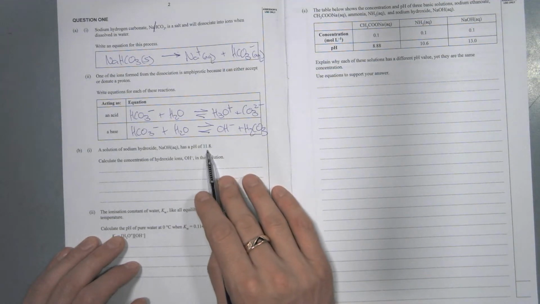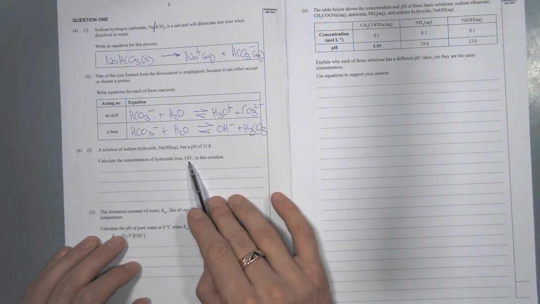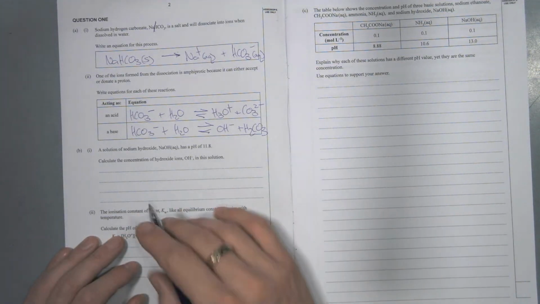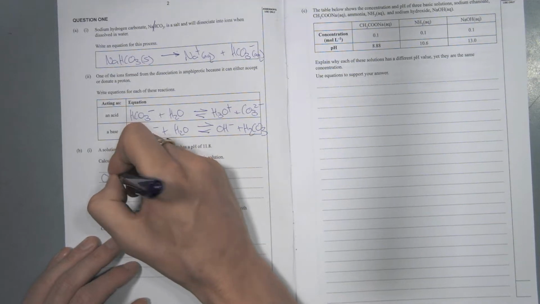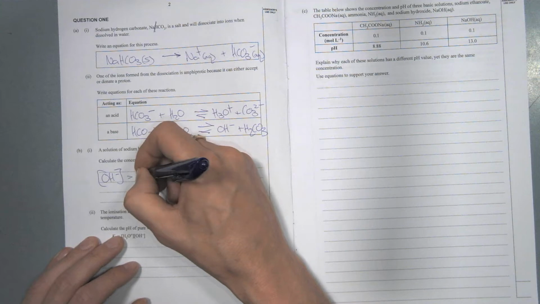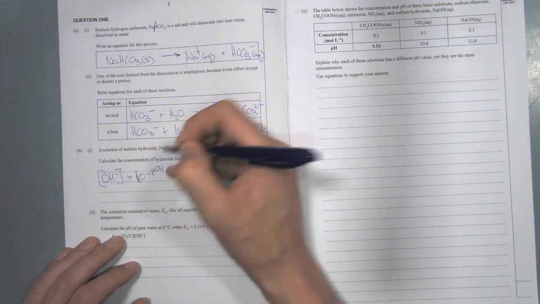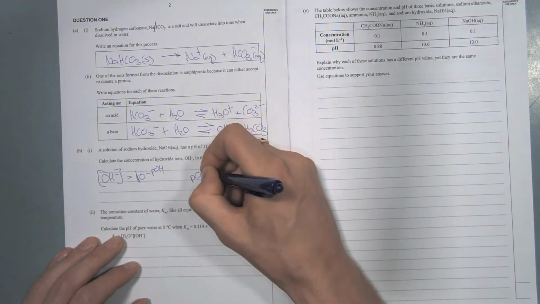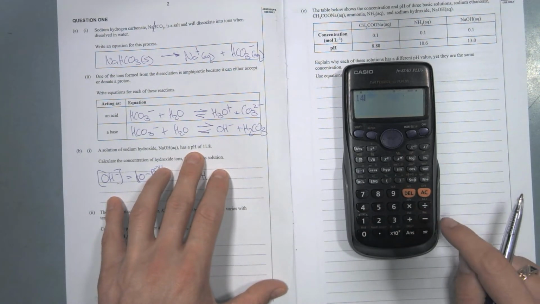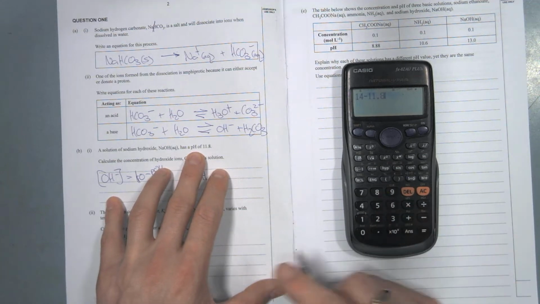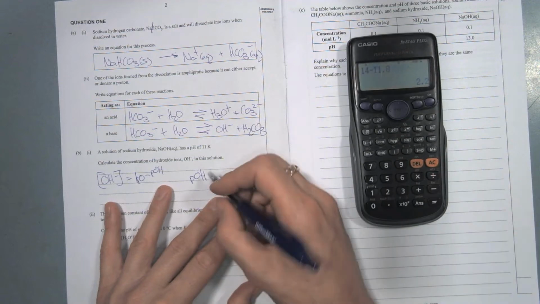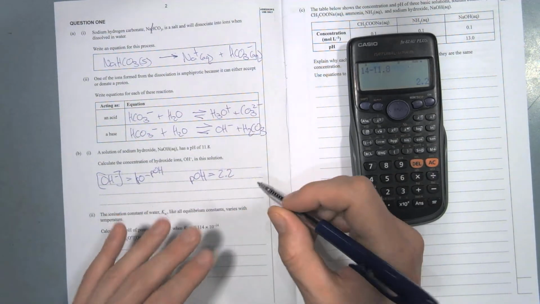Okay, pH of 11.8, what is the concentration of OH minus? Right, so a couple of ways you could approach this. One way is to go concentration of OH minus equals 10 to the negative pOH. So we just need to calculate the pOH. We'll do that by going 14 minus 11.8. So pH plus pOH is 14. So the pOH is 2.2.